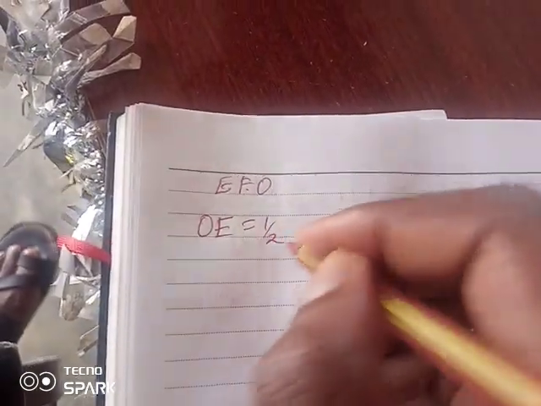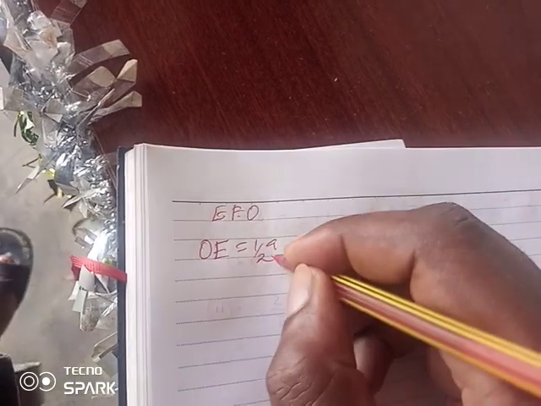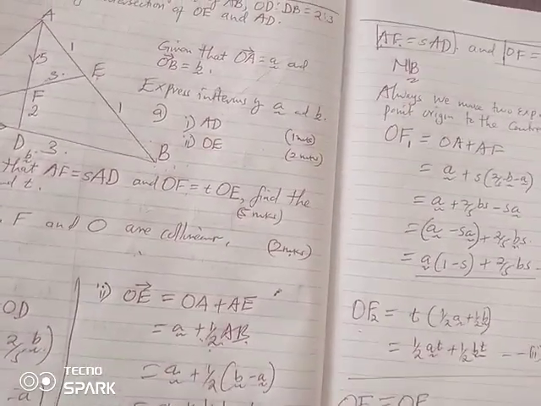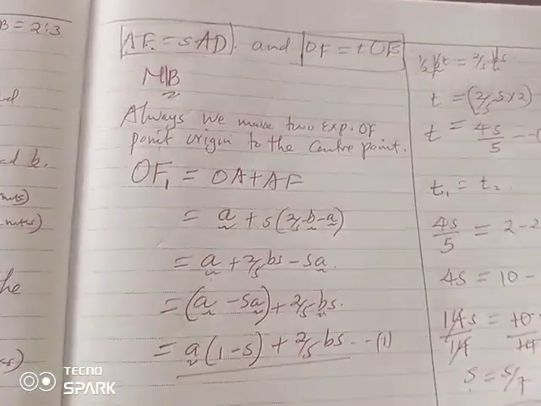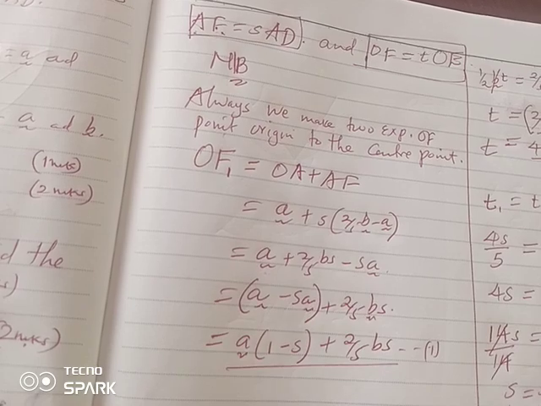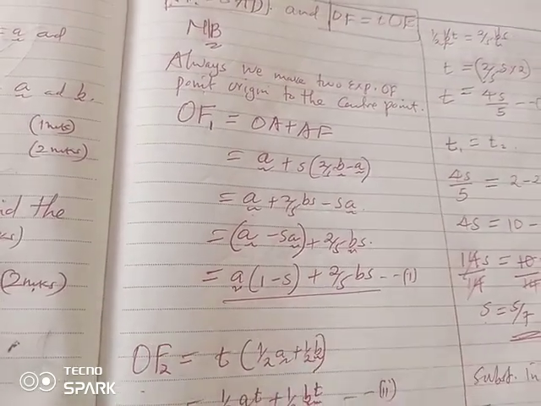OE is given as half of A plus half of B. And also, we have here OF. The expression for OF is here.